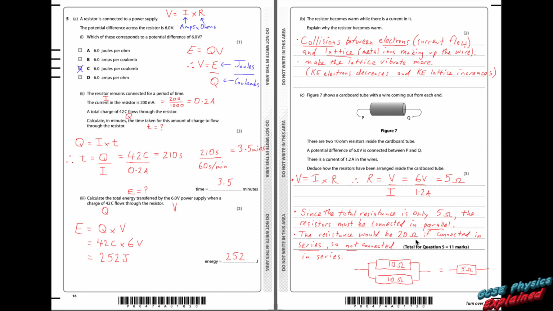The resistance would be 20 ohms if connected in series, so they're not connected in series. So they're connected in parallel like this, and that would give the equivalent of this. Now at GCSE, you no longer need to calculate resistance in parallel. It's in A-level physics now, but you still do need to have a basic awareness of it.